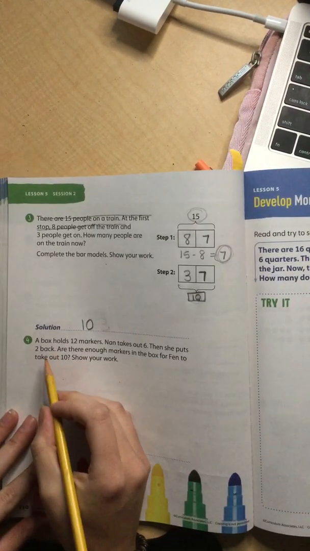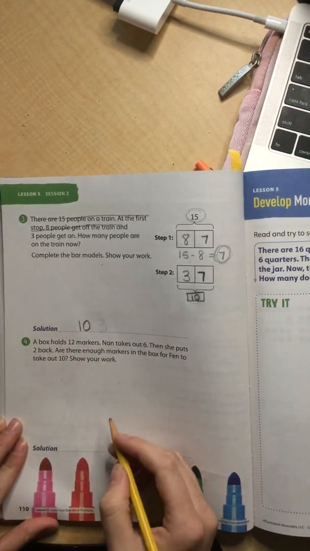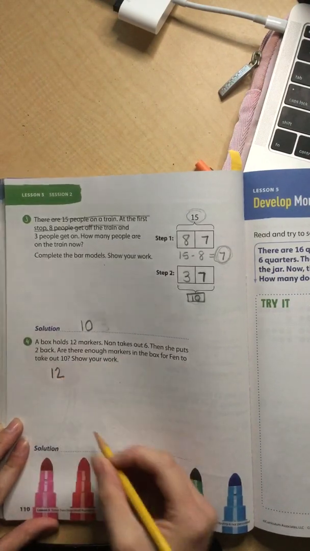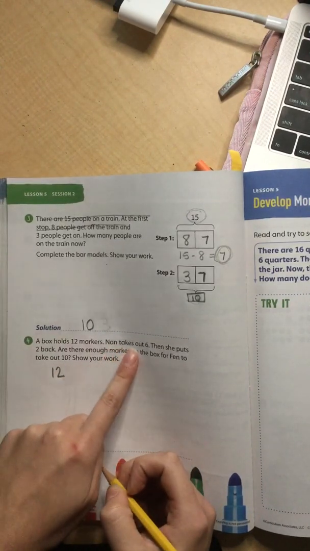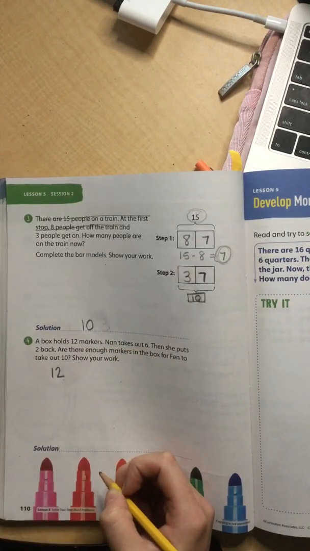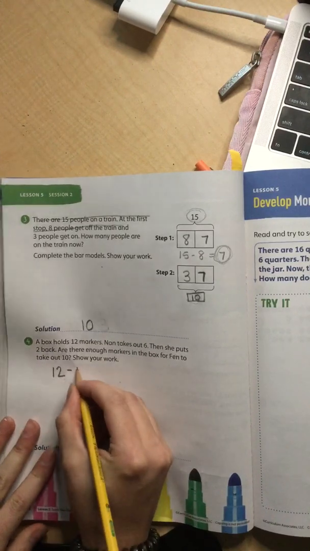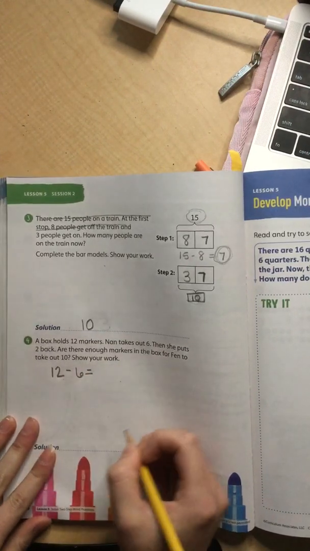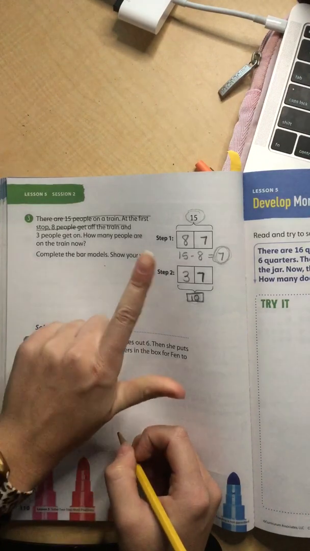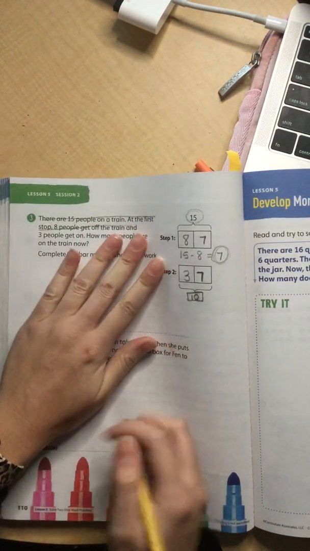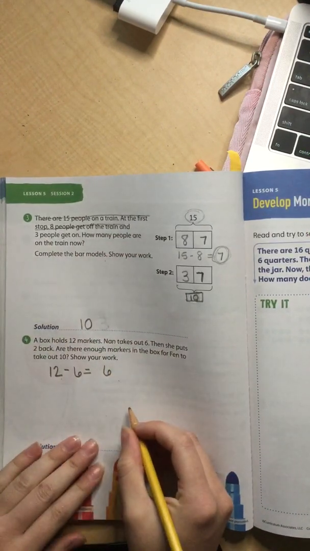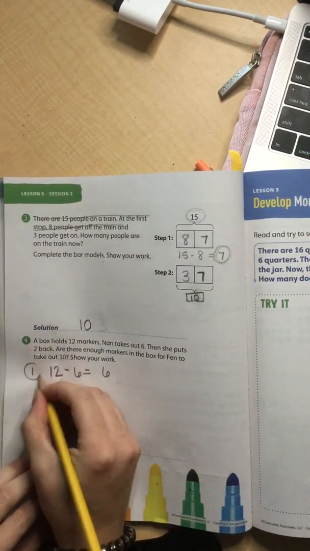So number 4, a box holds 12 markers. How many does it hold? It holds 12. Nan takes out 6. So if I'm taking some out, I am subtracting. So 12 minus 6 equals, I'm going to lock in 12, count backwards 6: 11, 10, 9, 8, 7, 6. I know it equals 6. So there's my first step.